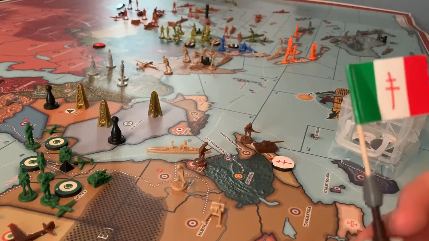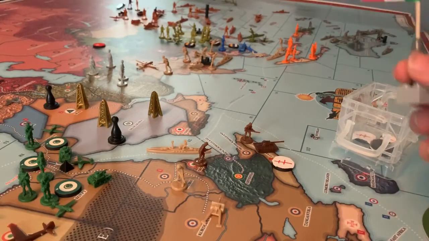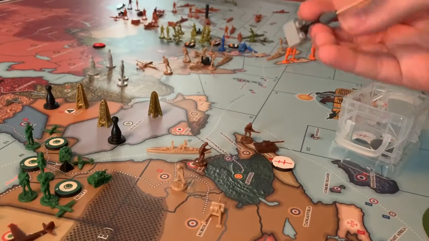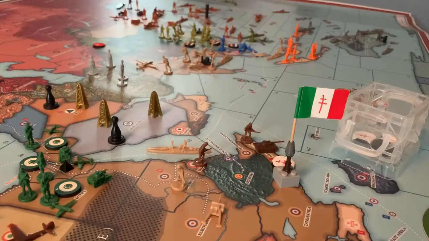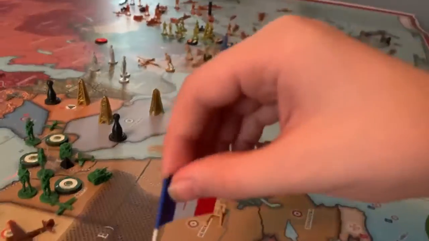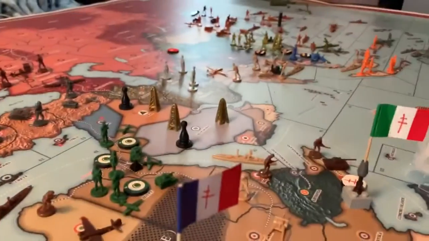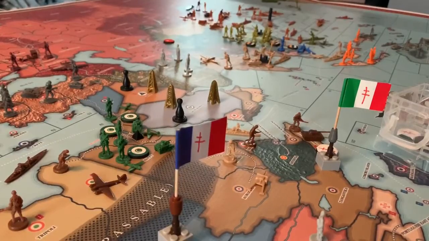But anyway, I have this little thing right here. You may wonder what it is. It's something I made to indicate the Free Italy capital, because Free Italy and Free France's capitals move throughout the game. Let me show you. I have one for Free France, but it goes down right here in Chad. But the two countries' capitals actually move.